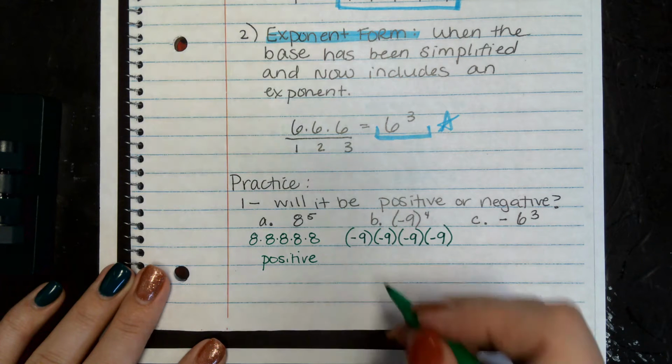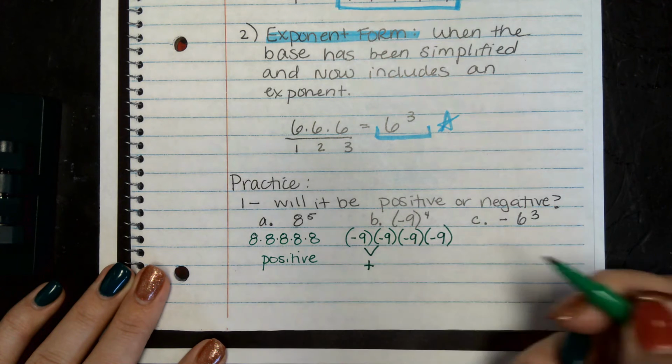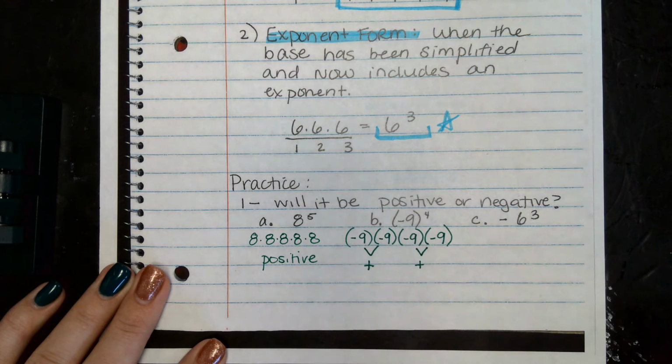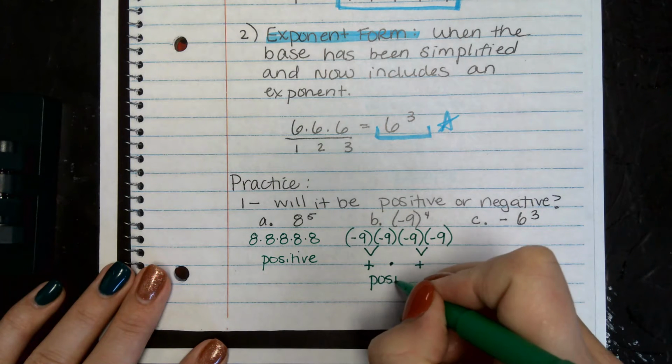A negative times a negative is a positive. A positive times a positive is going to leave us with another positive. So our answer here would be positive.